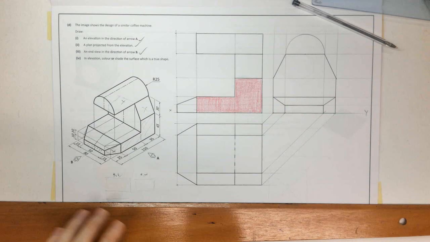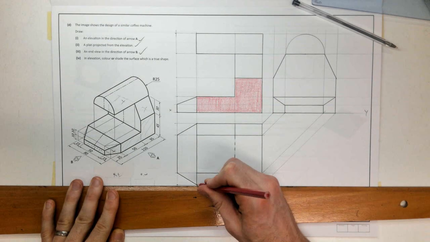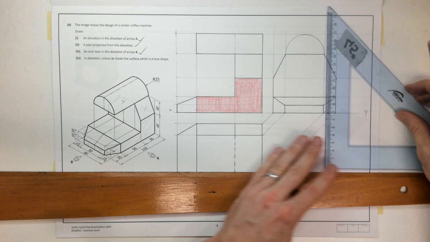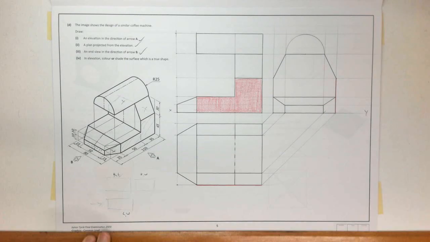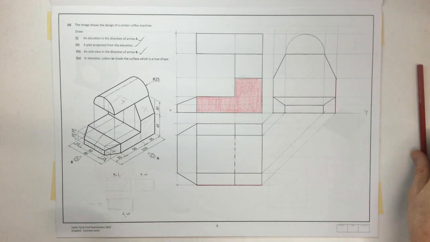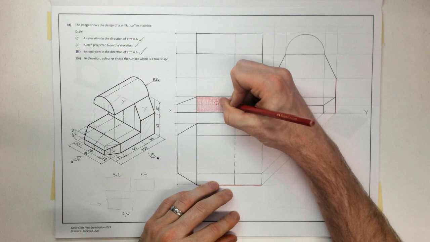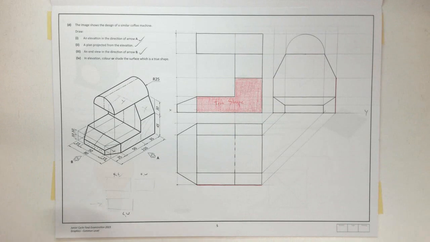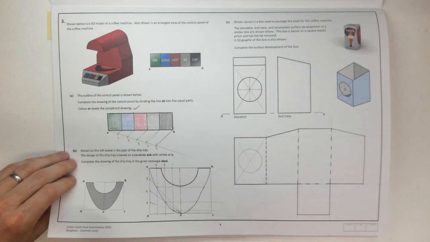Okay, so that's it. And then here it is an edge view in plan. Alright, we don't need to highlight this, but just that I would. And then here it is as an edge view in the end elevation. Okay, so that's our true shape. Okay, so that's all of question 3 there, quite a bit in it across the 2 pages.